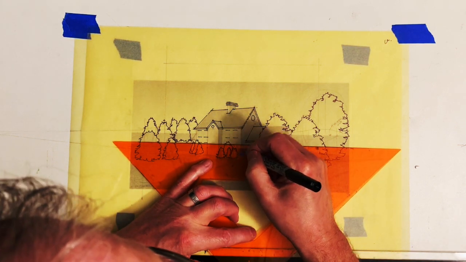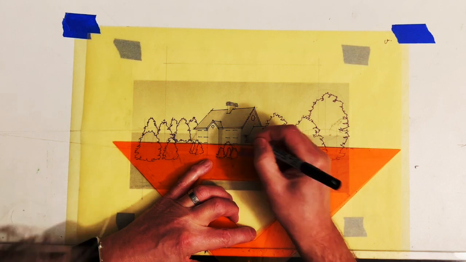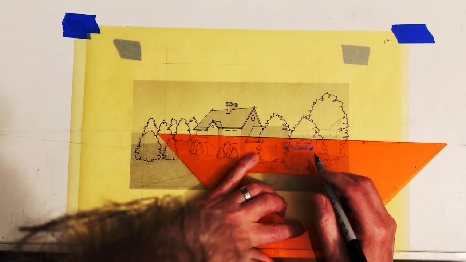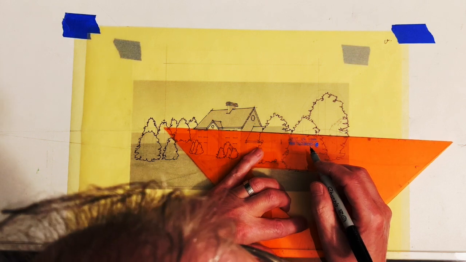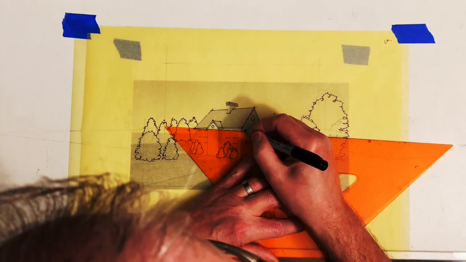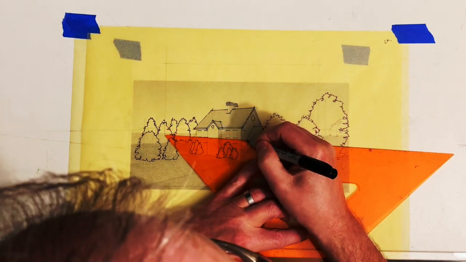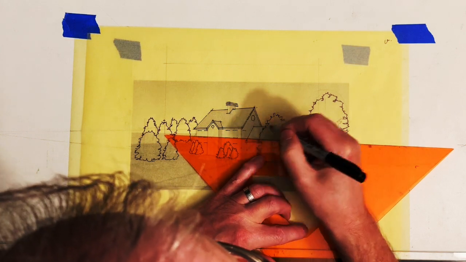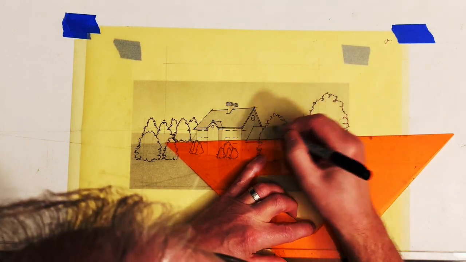That one's pretty much hidden. That one's there. If I remember correctly, we had another window over here. I'm going to try and get that back to that vanishing point. You can barely see it.